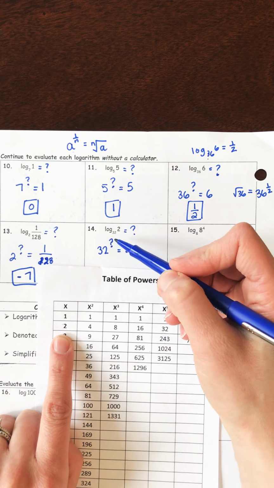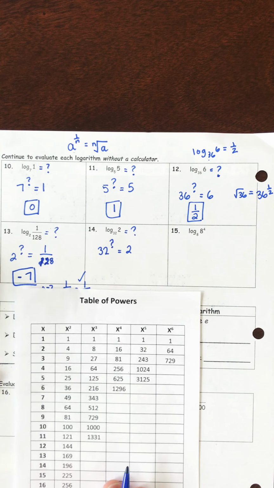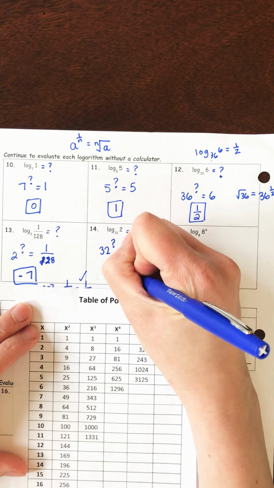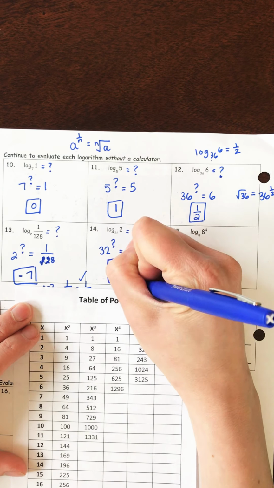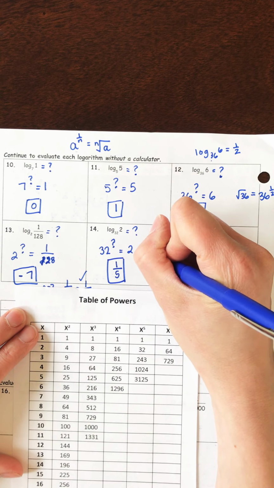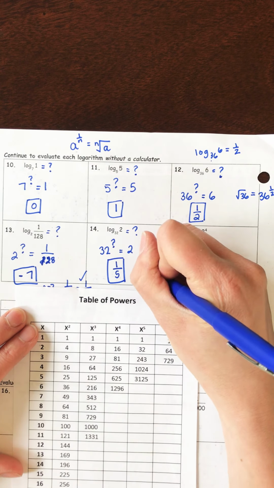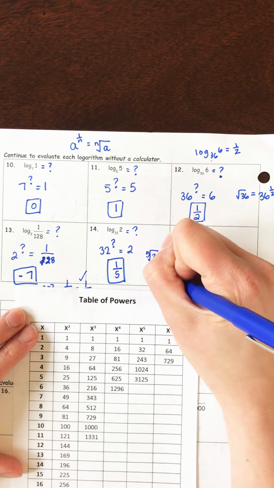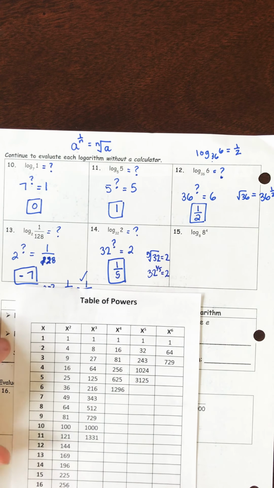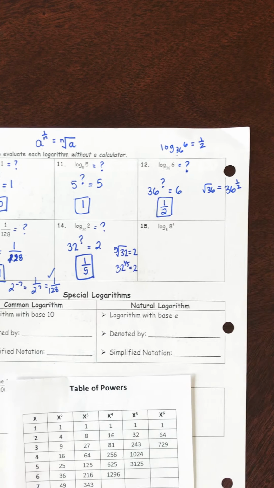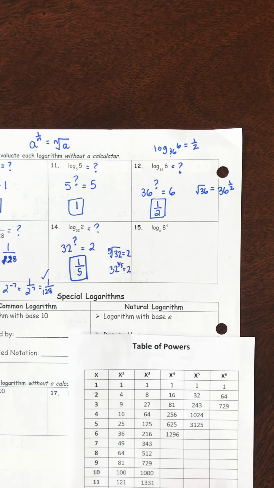And what exponent represents a 5th root? That's 1 over 5. So my answer here is 1/5, because 1/5 is really like saying the 5th root of 32, which is 2. So 32 to the 1/5 power is 2. All right, and we'll look at the last one in this little group.